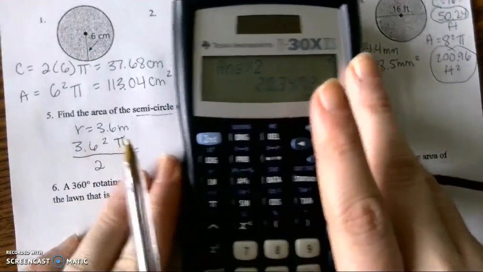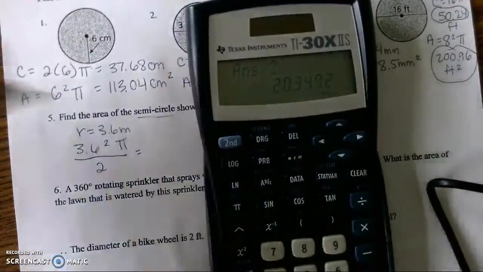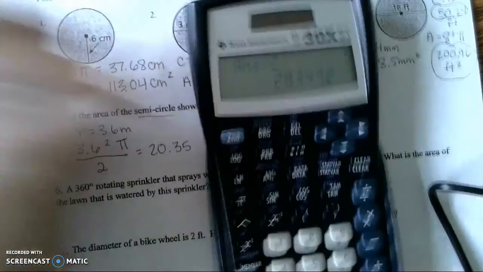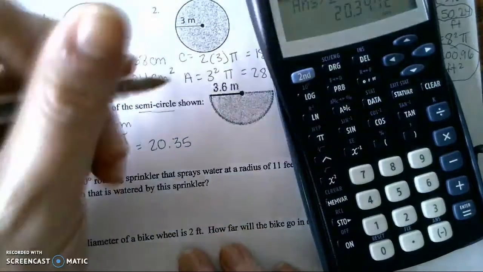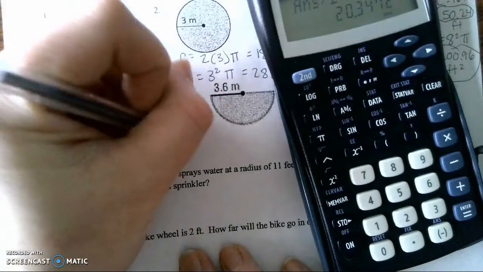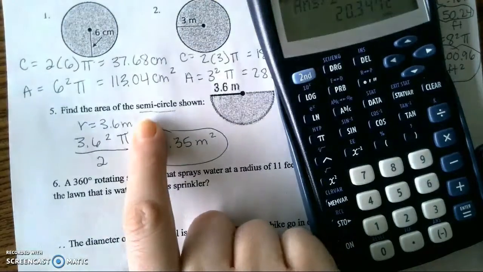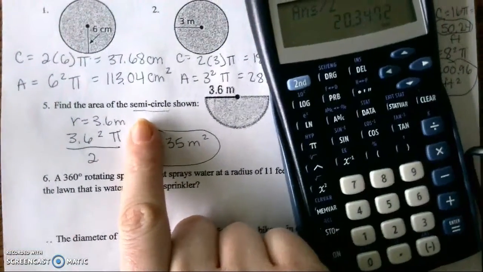So after I do that division, I would get 20.35, and my units are meters, so it would be meters squared. So it's really important when you have a semicircle that you remember to divide by 2.